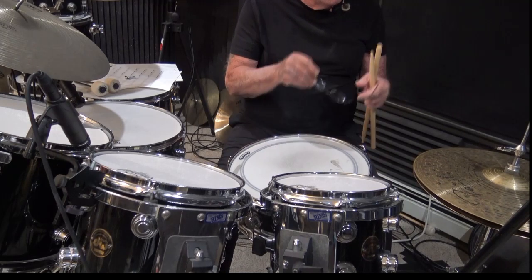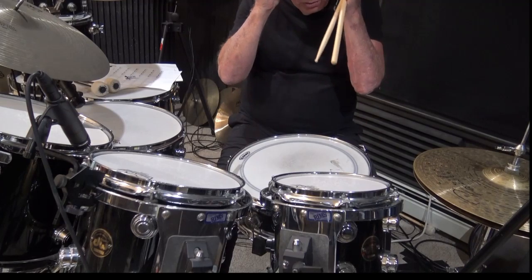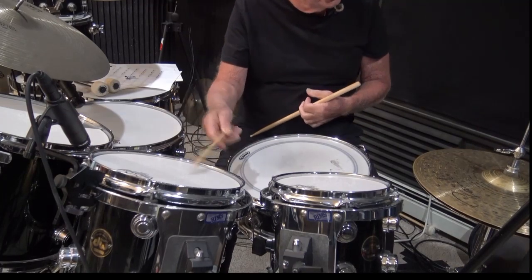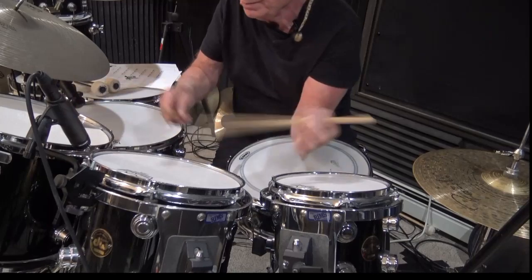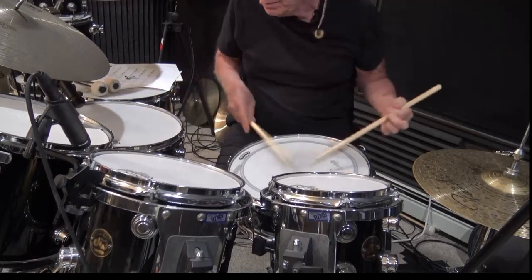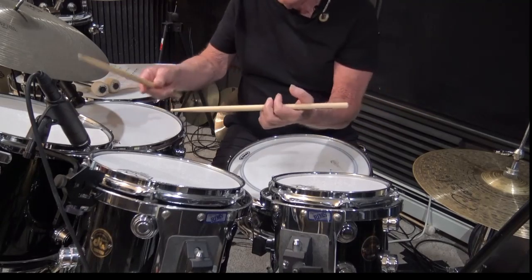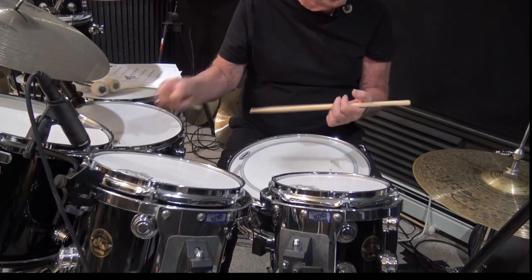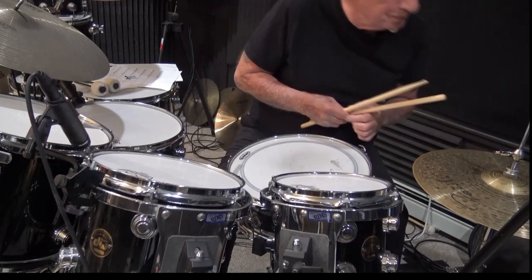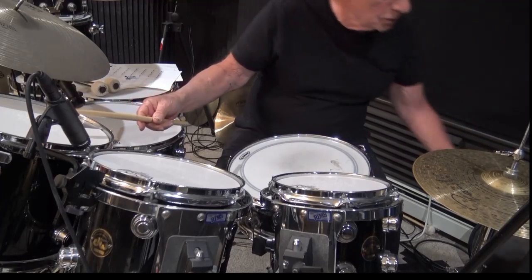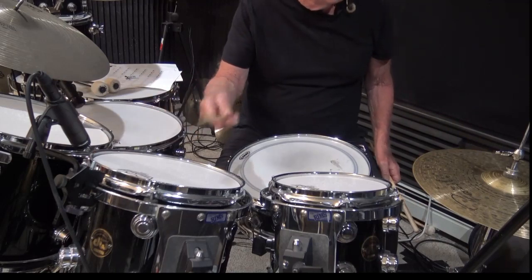But it's not just that, I'm giving you some ideas. If you have two tom-toms on top, which is basically the norm, you go from the tom-toms to the tom-toms. Now if you have two small tom-toms, let's say, this is tom-tom number 1, tom-tom number 2.